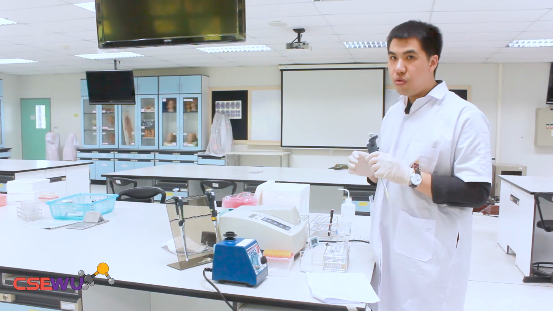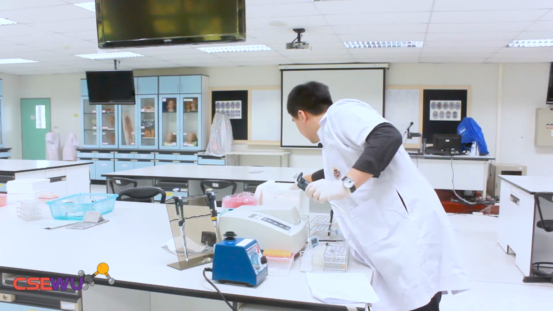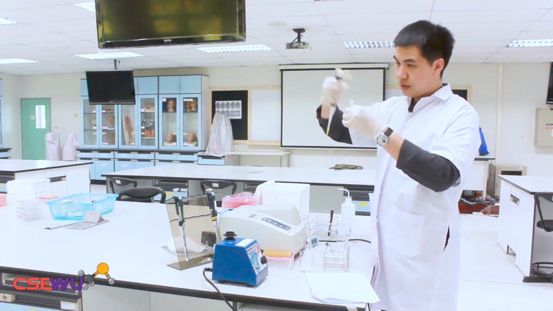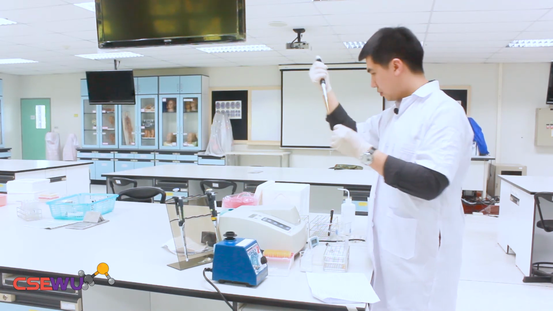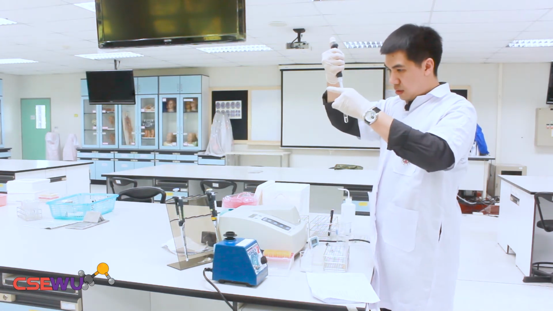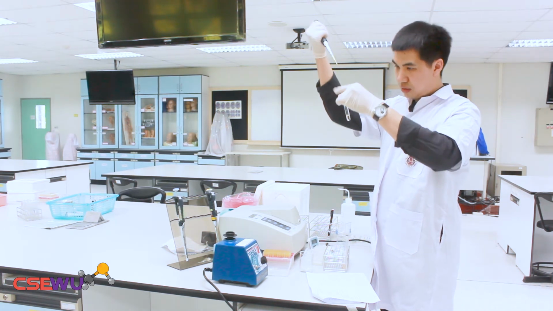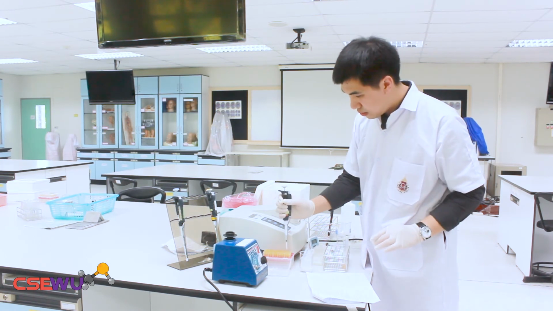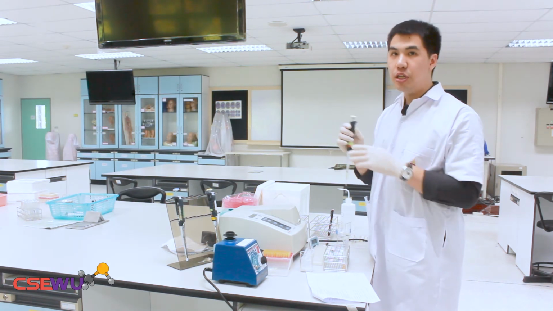Then for tube 3, you pipette the abnormal control. Tube number 4 will be unknown sample 1.